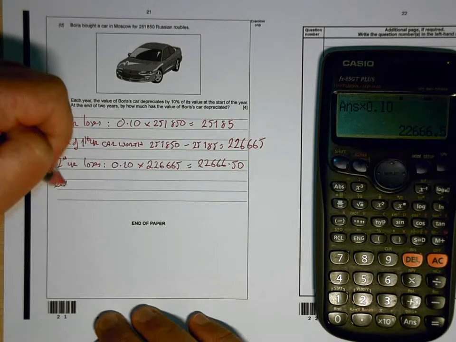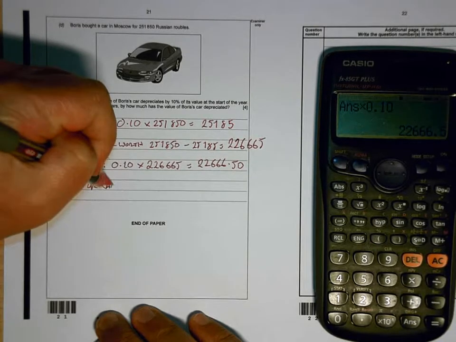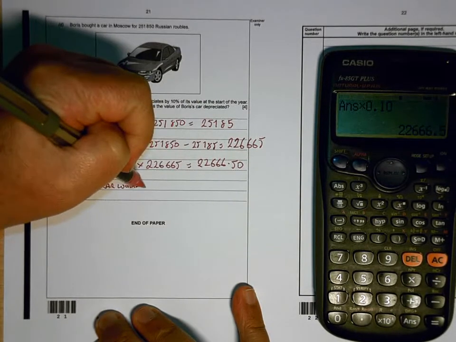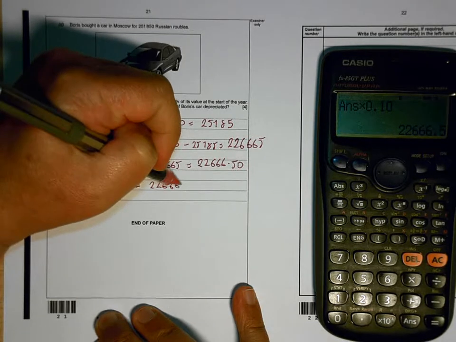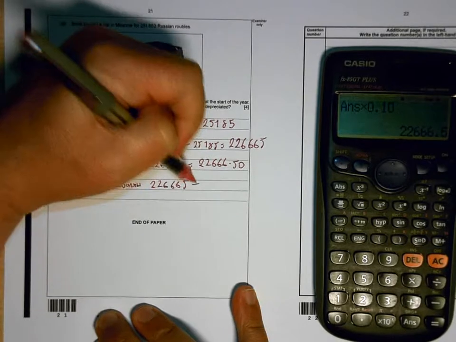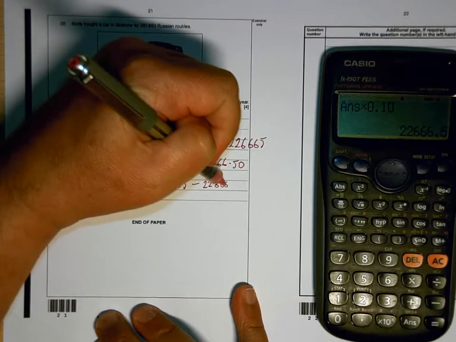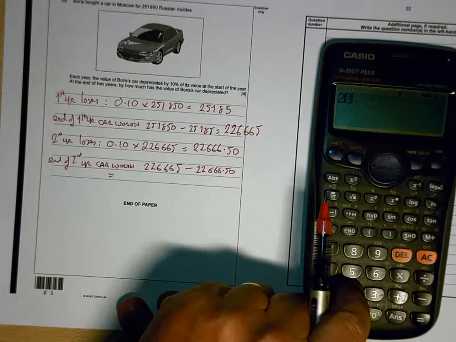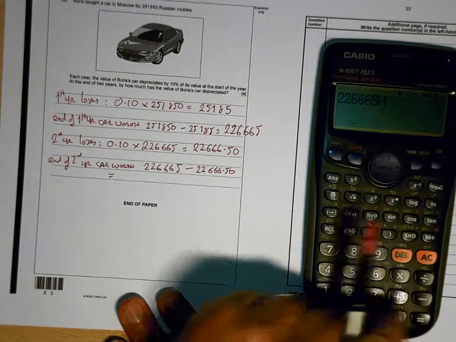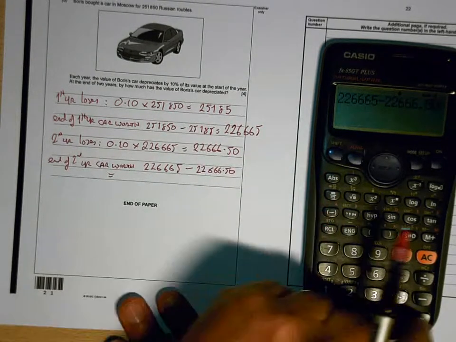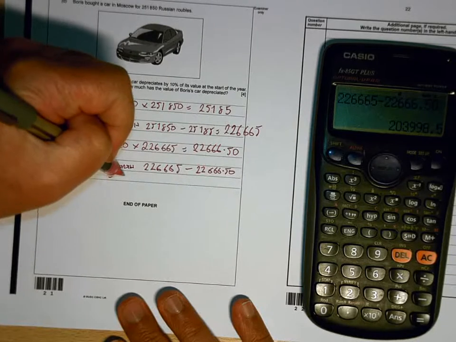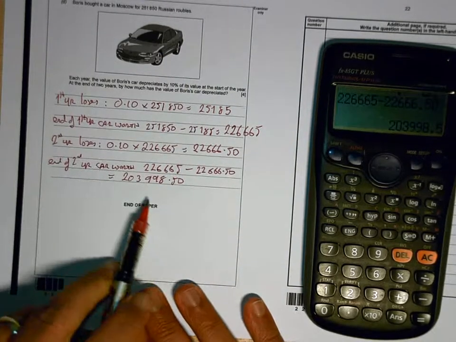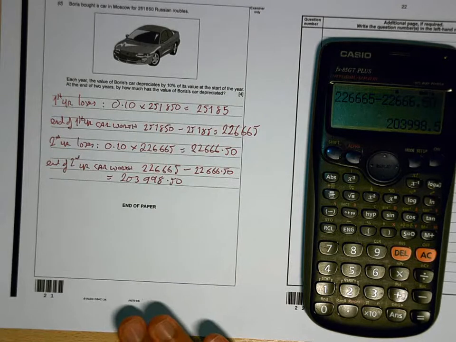So at the end of the second year, the car is worth 226,665, which is what it was worth at the start of the year, less what is depreciated, 22,666.50, which is, so it's now worth 203,998.50. Now the question is asking by how much has it gone down.